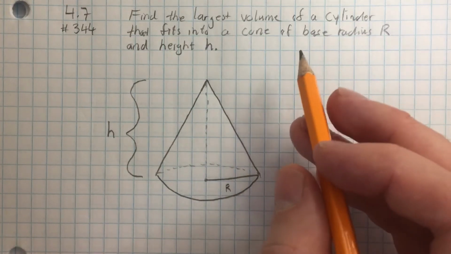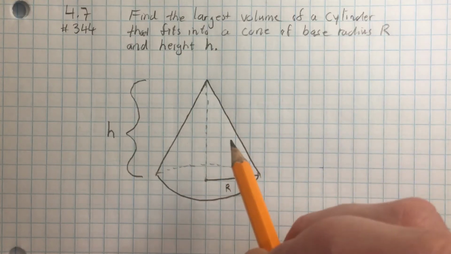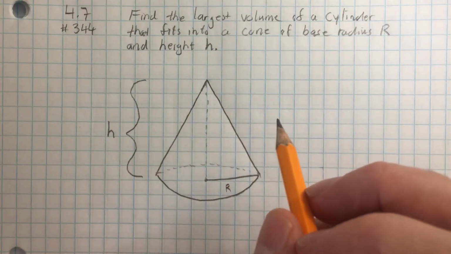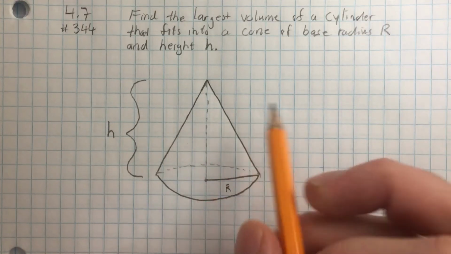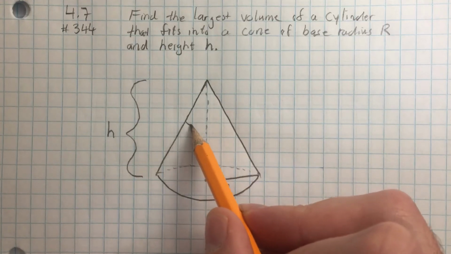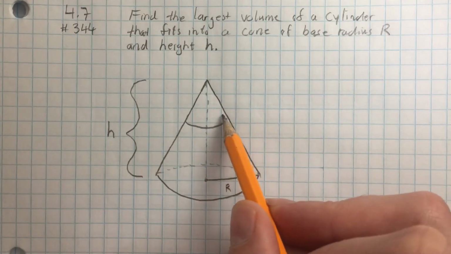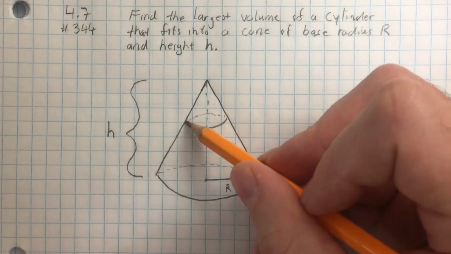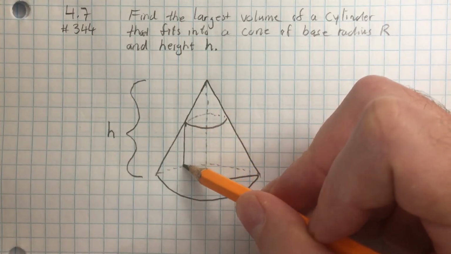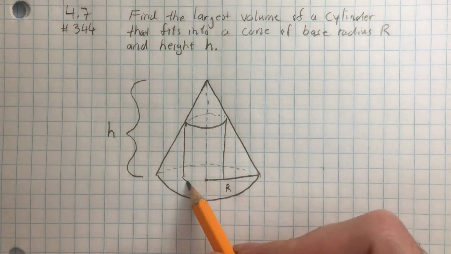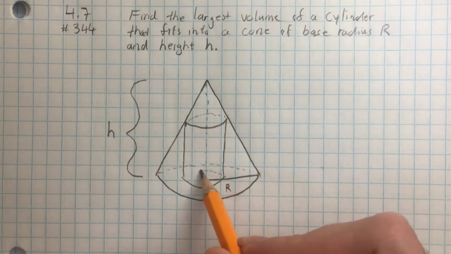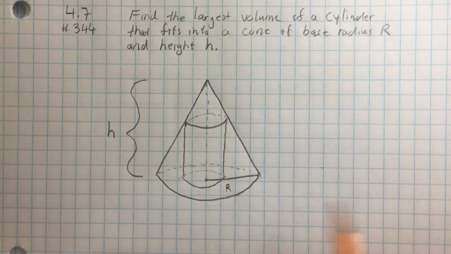Now we have a cylinder in here whose volume is changing. Now I'm going to draw one representative cylinder in here, right? This is not a fixed cylinder. This is just one way the cylinder might appear. So I'll just draw here maybe, and map that down. Maybe something like that. It's not the best, but you get the main idea. All right. So we're supposed to find the largest volume of the cylinder.